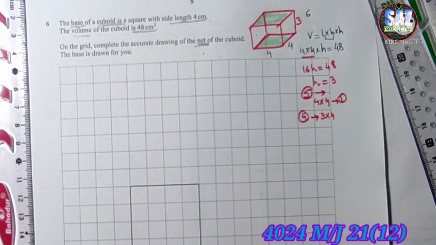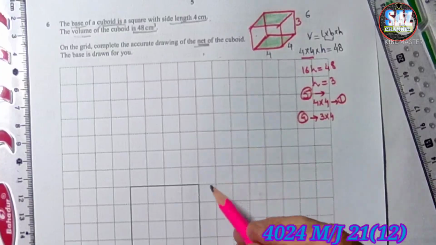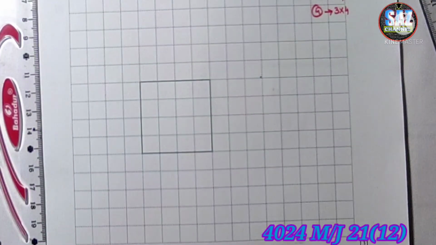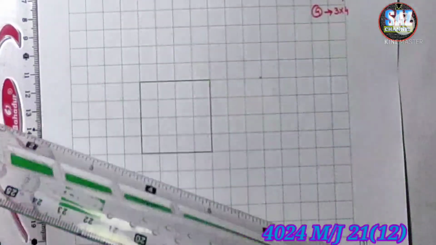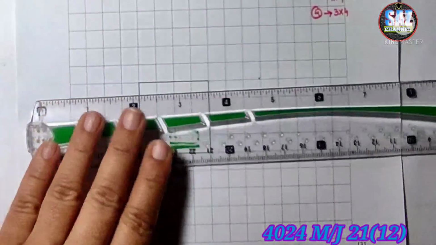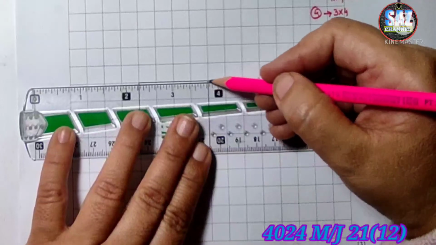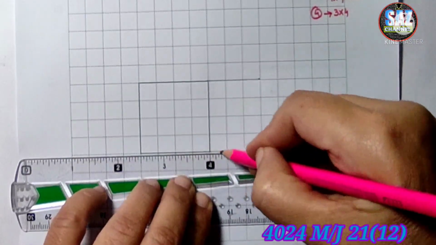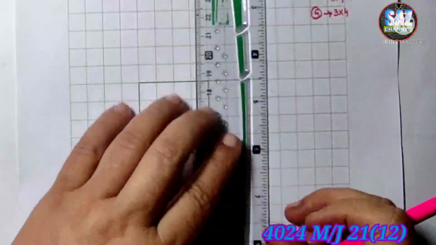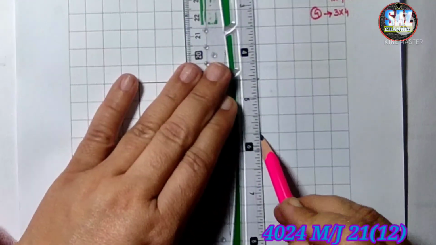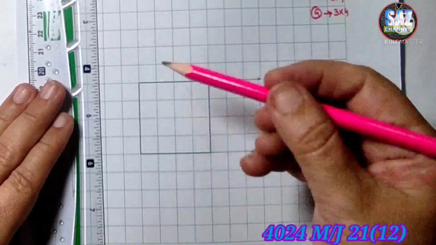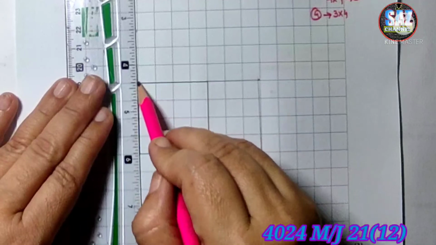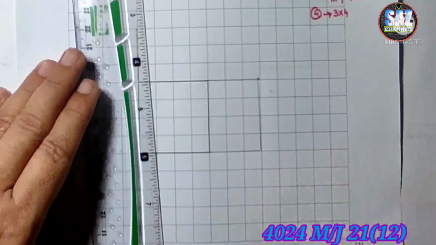So look, what we can do is, 1, 2, 3, a 3 by 4 face at this place, then 3 by 4, 3 by 4, and then one more 3 by 4 face.